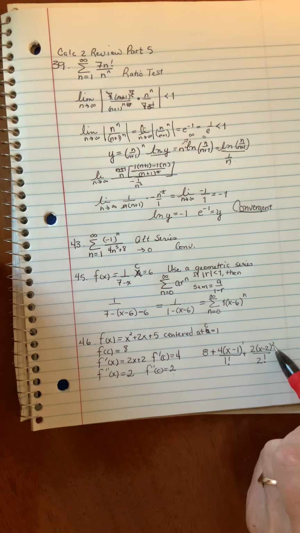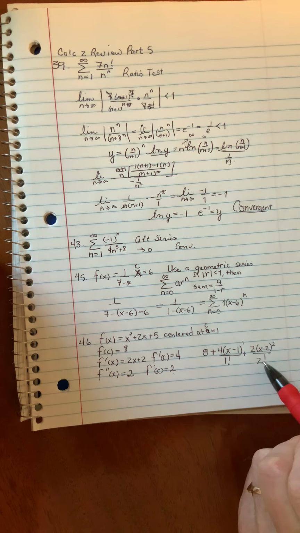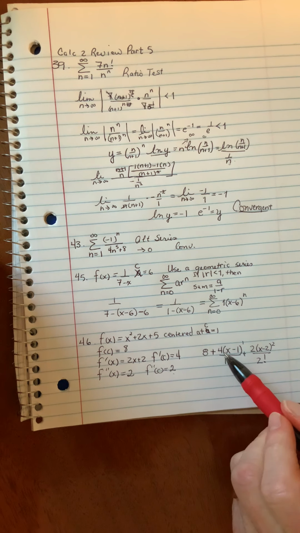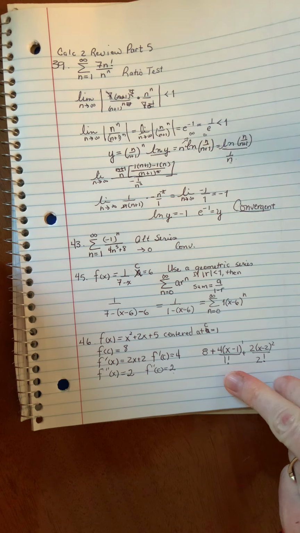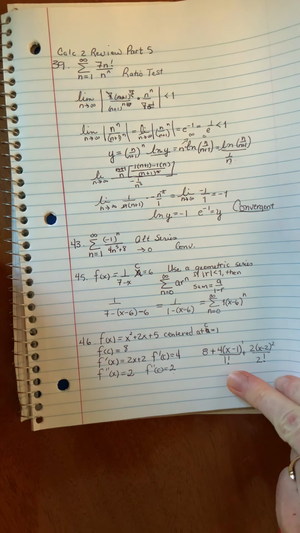So power and number of factorial: the 0th, the first, the second. So that's all we get, okay? A lot of Taylor series are infinite. That one was not, because it was a polynomial. All right, let's keep going here.